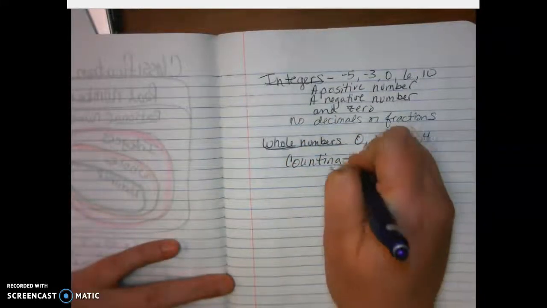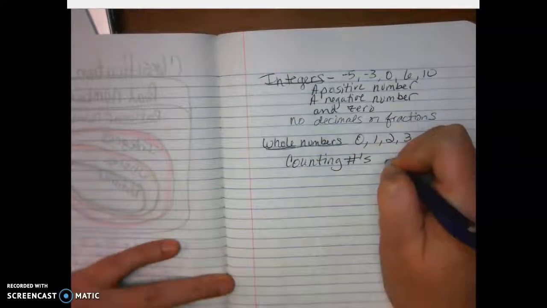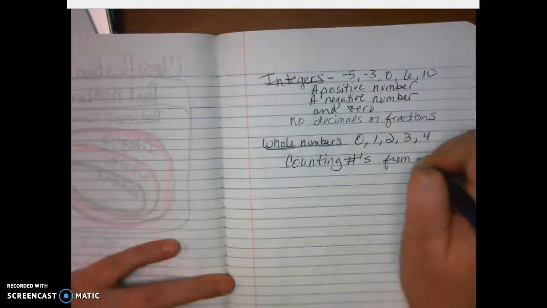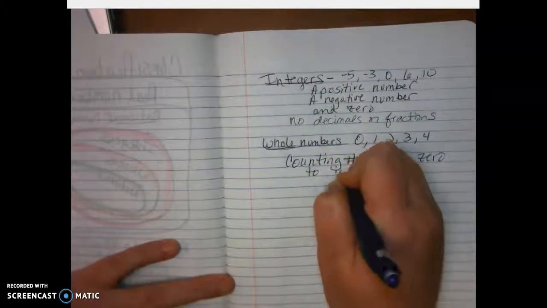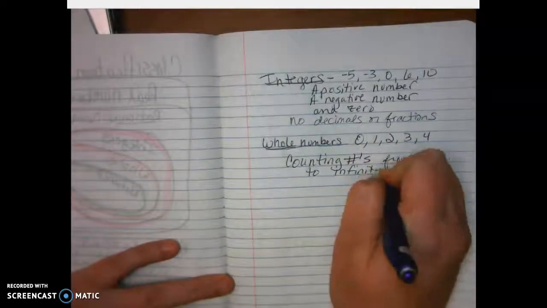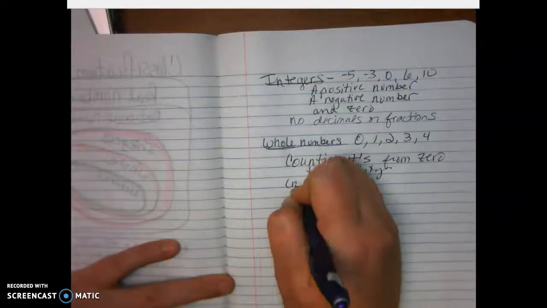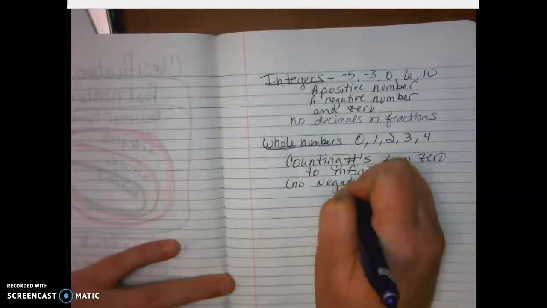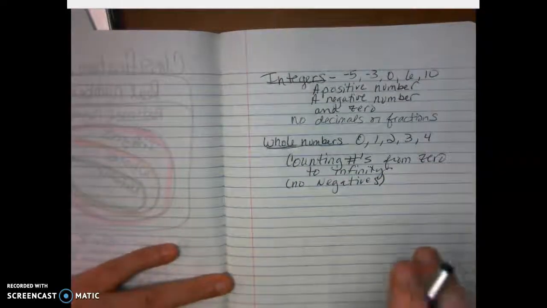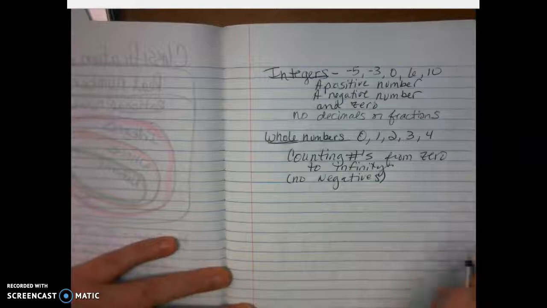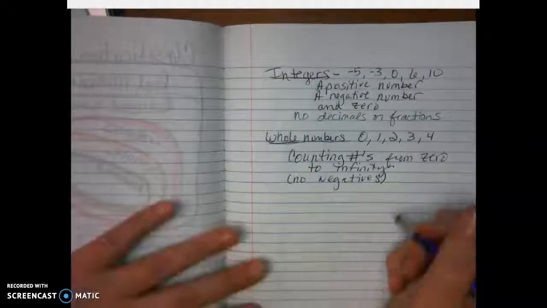Counting numbers from 0 to infinity, but no negatives. Okay? I know it's getting long, and I'm sorry, guys. I'm trying to be fast. Last one. You can do it.